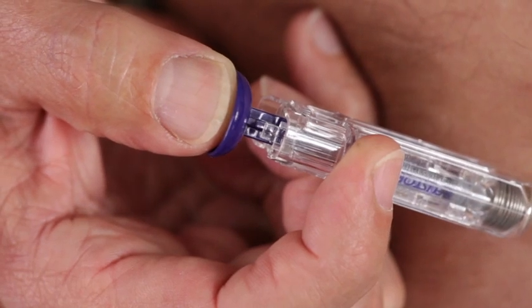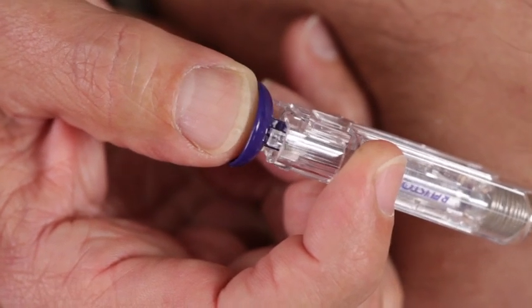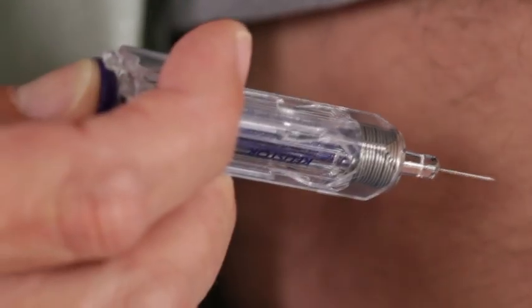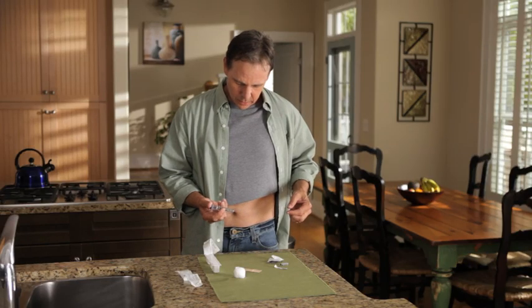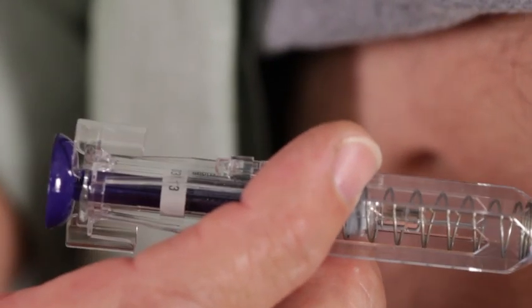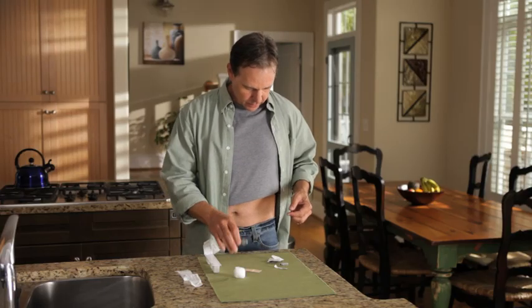Now let go of your skin and slowly push down on the plunger with your thumb until the syringe is empty. This will release the needle safety device. Continue to hold pressure on the plunger with your thumb and quickly pull the needle out of the skin. And be careful to keep the needle at the same angle as it was inserted. Then remove your thumb from the plunger to allow the protective sleeve to cover the needle.